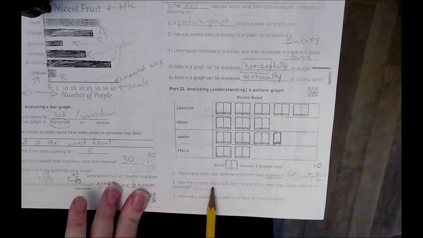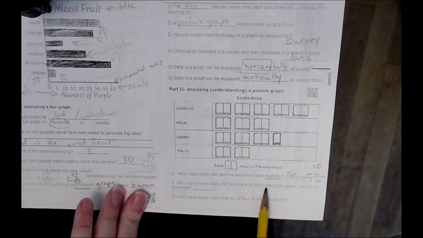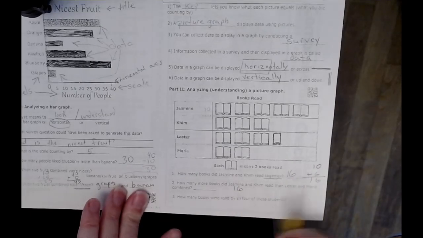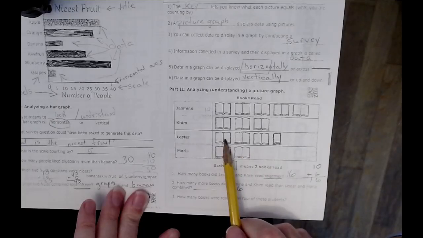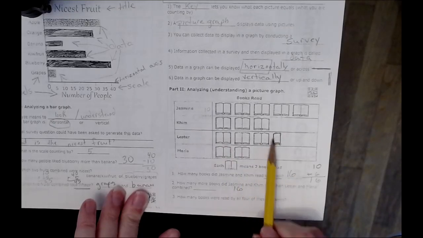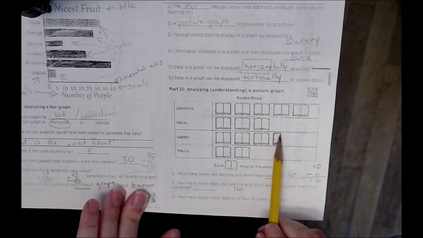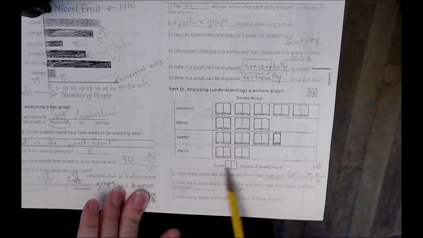How many more books did Jasmine and Kim read than Lester and Maria? Well, we know that Jasmine and Kim did 16. We just did that math. Lester and Maria. Lester had 2, 4, 6. Your student does need to know that half a book represents half of whatever it's measuring by.